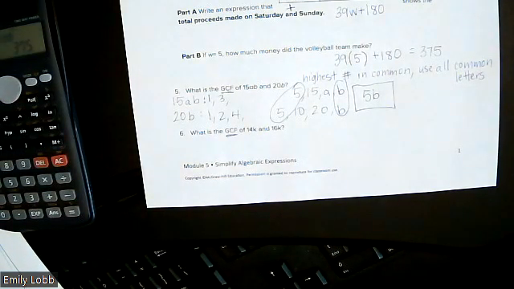Okay? Make sure you know you're finding the highest number in common, right? The greatest common factor. And all of the letters they have in common, yes.